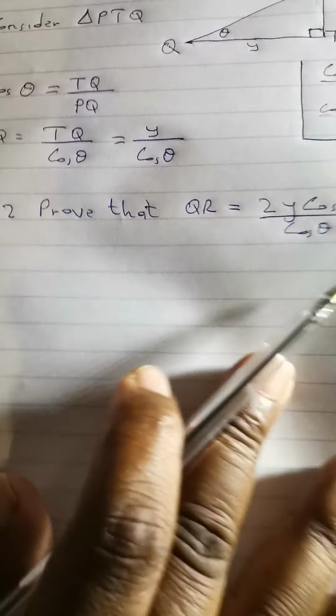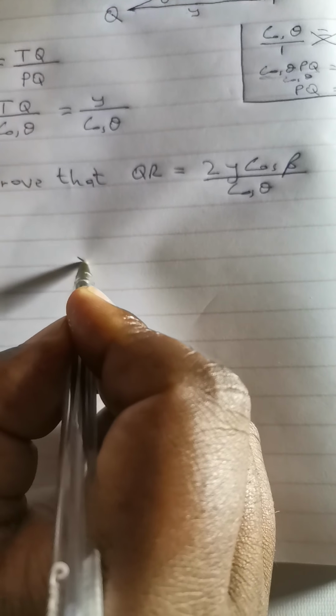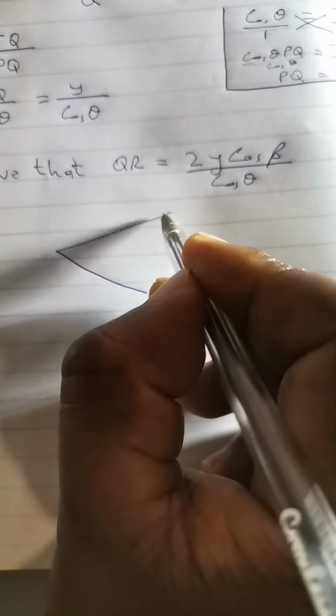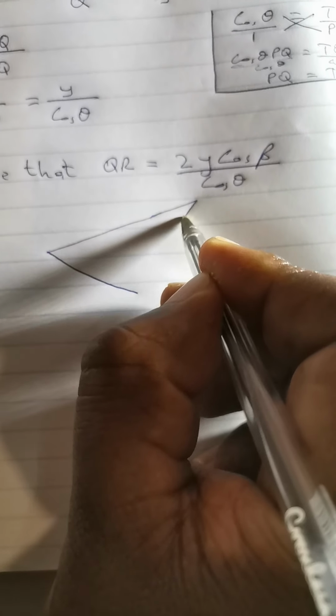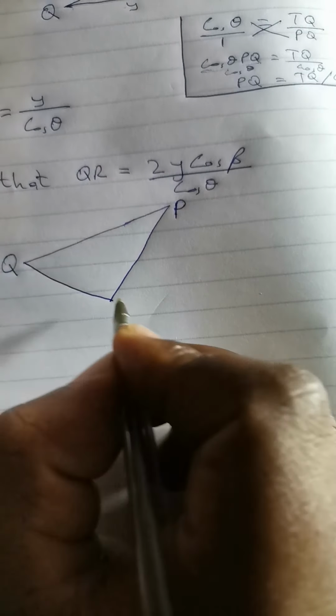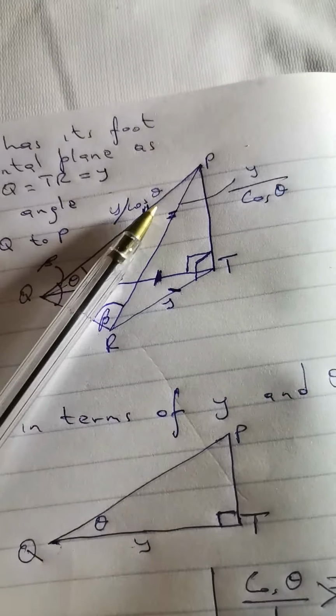And perhaps in order to simplify things, we need to isolate that triangle. So that triangle is shaped like this, right? So we have P, we have Q, we have R. So it's more like a face of this 3D problem.